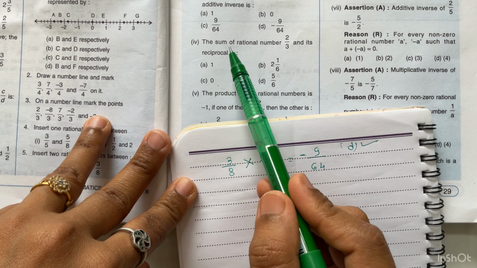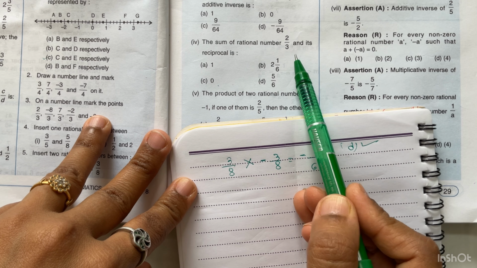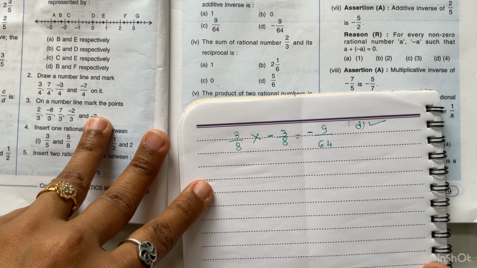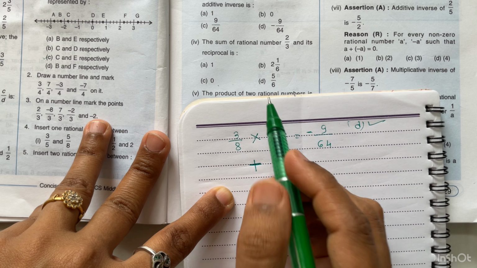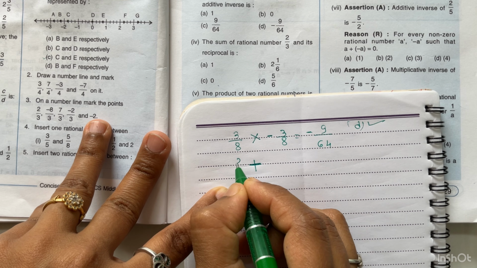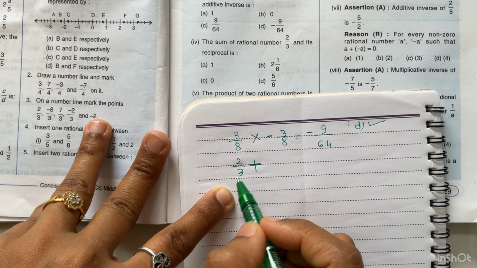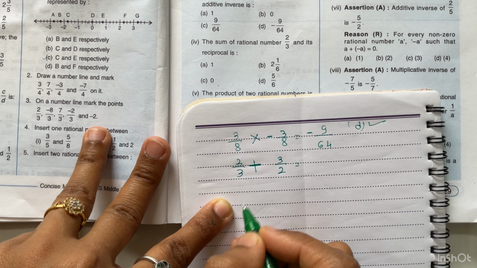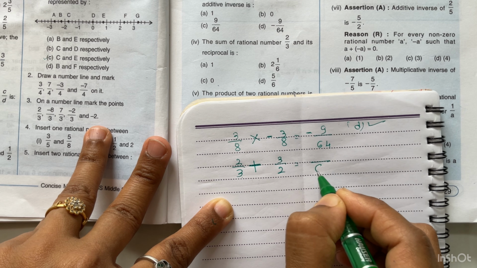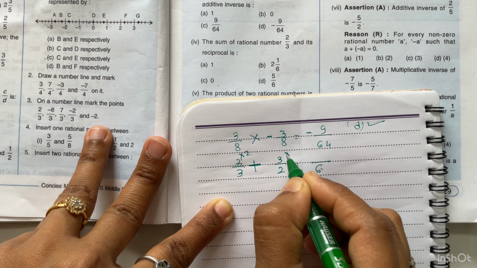Now question number 4. The sum of rational number 2 by 3 and its reciprocal is. See, in this question they are talking about sum. Sum means what we have to do? We have to do addition, obviously. The sum of one rational number, that is 2 by 3, and its reciprocal. Its reciprocal we will get, that is 3 by 2. So this addition we have to do, yes or no? So for 3 and 2, the LCM we will get is 6. 3 2 is 6, 2 3 is 6.